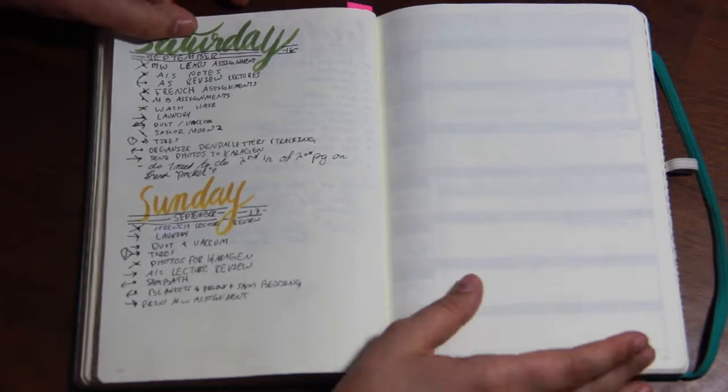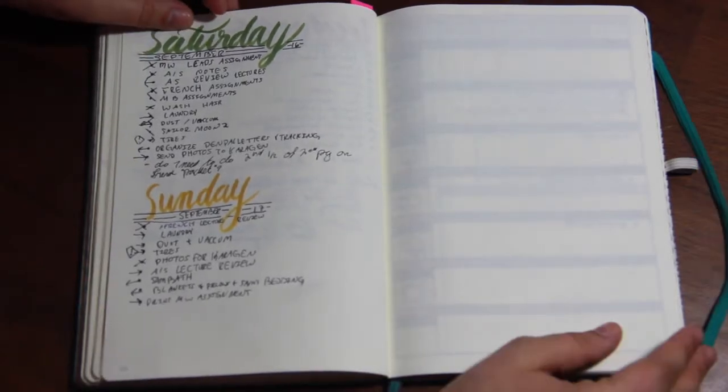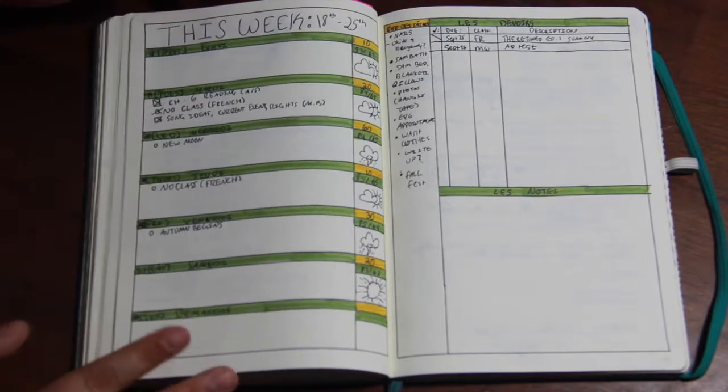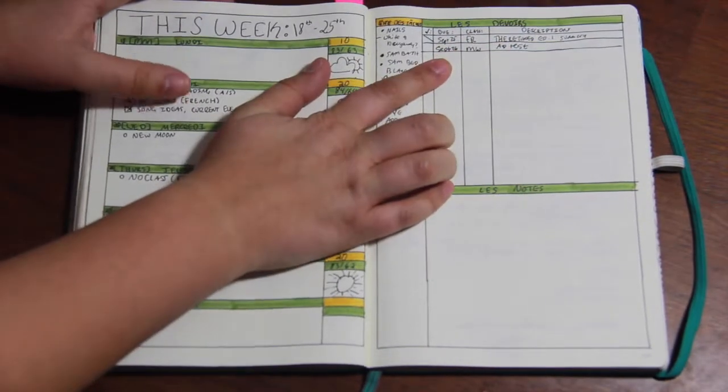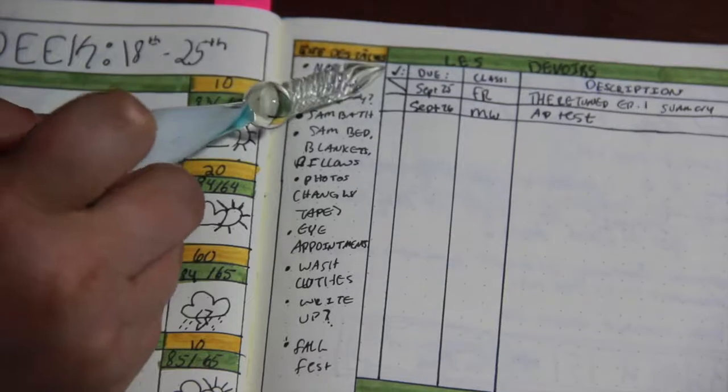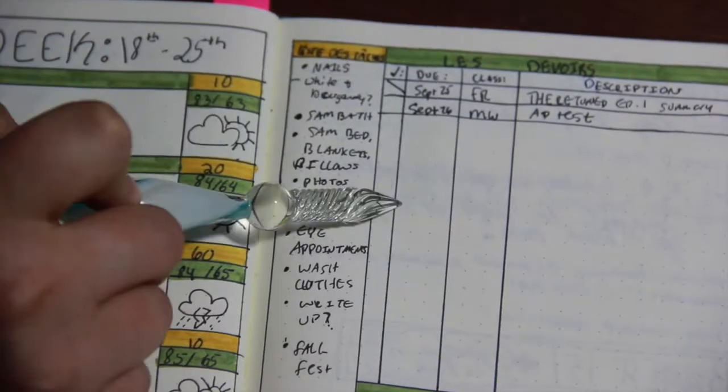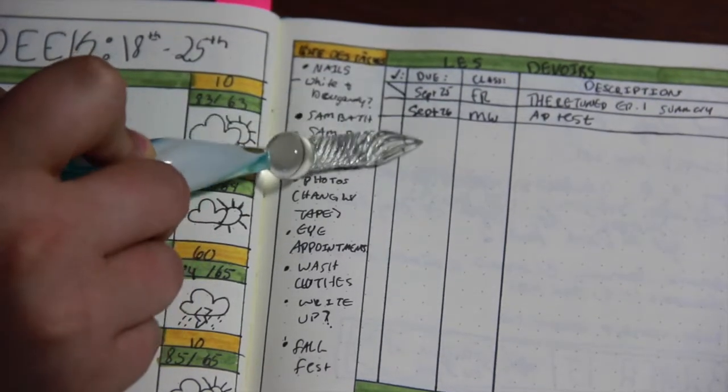Flip the page. I had a blank page I never did anything with. Oops. I started writing a lot in French on my weeklies, les devoirs. So this is where I would write out my assignments, marking off when it was completed. So that was the check column. And then I made a column for when it was due.